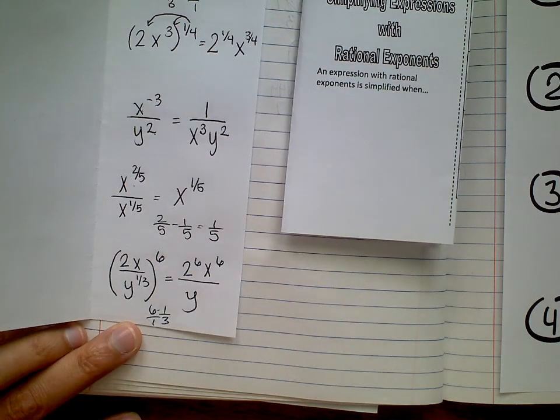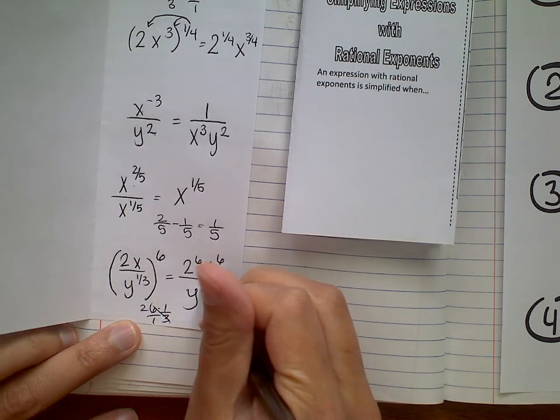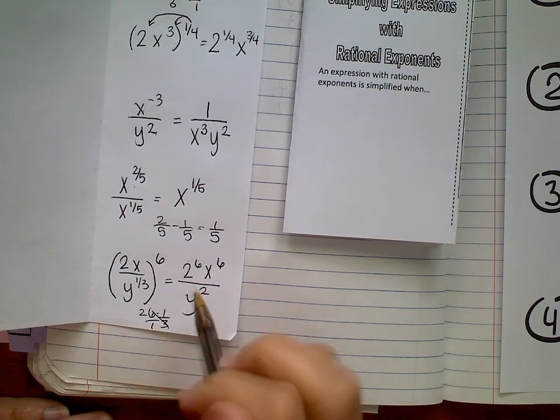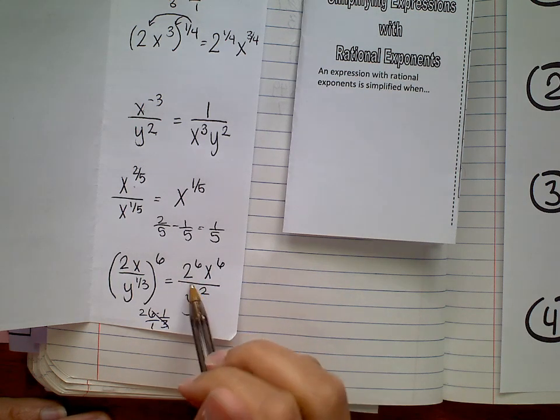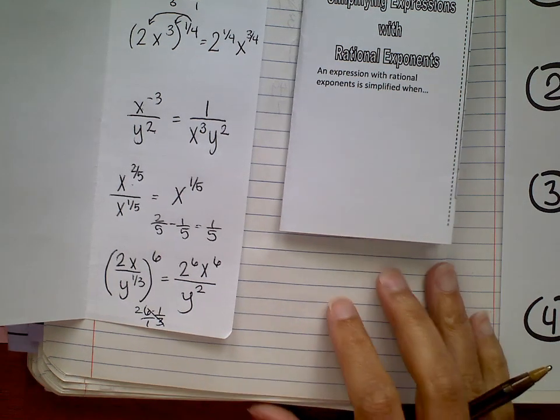I'm going to do a little side math on that because I think we can cross cancel a little bit, and it's just going to be y to the 2nd. Now all these are different, so I can't divide top to bottom, and so I'd probably leave it like this. Maybe I change that 2 to the 6th to 32 or whatever it is.